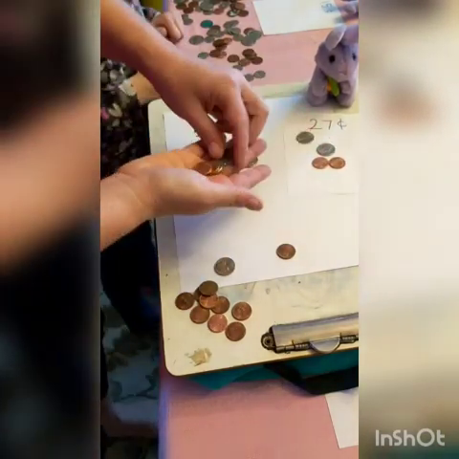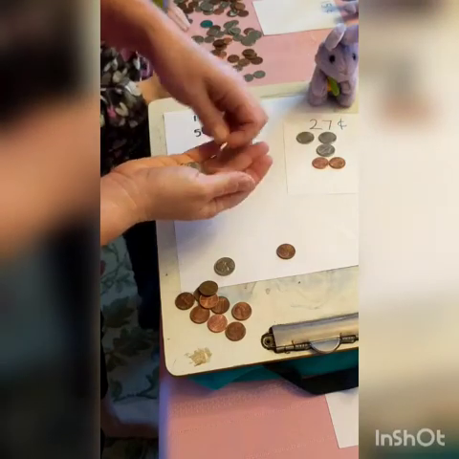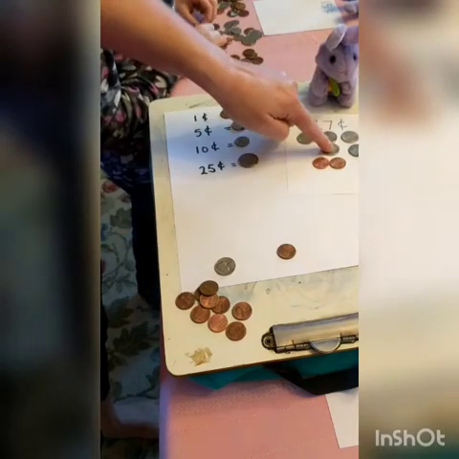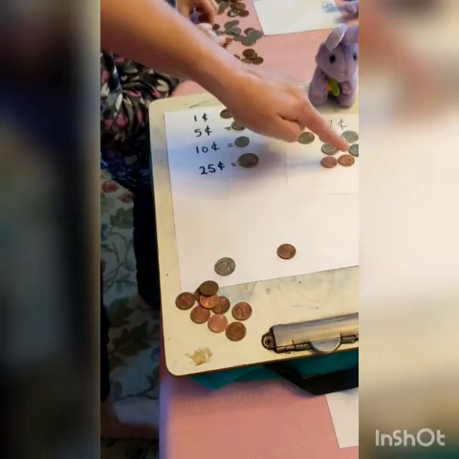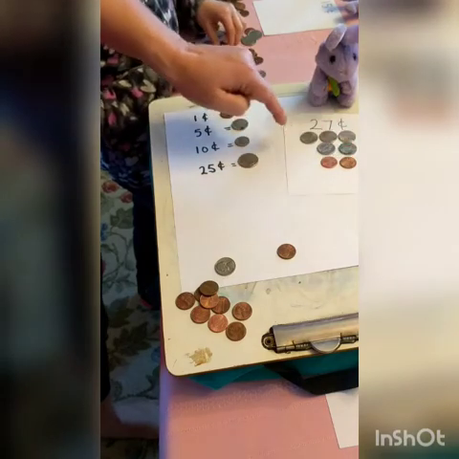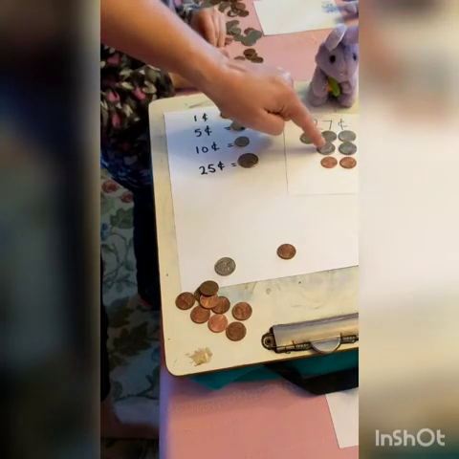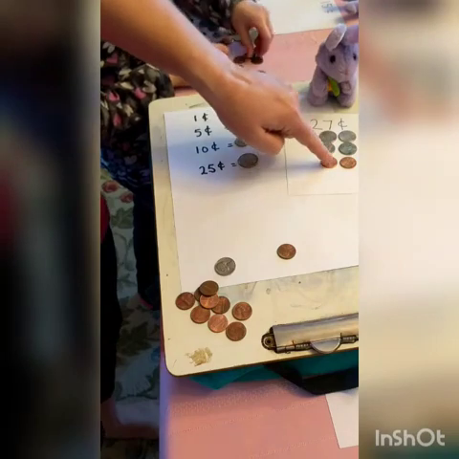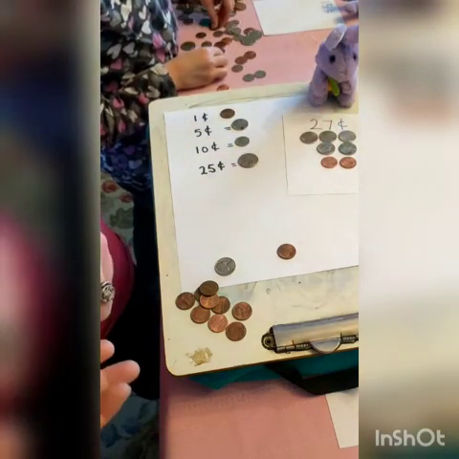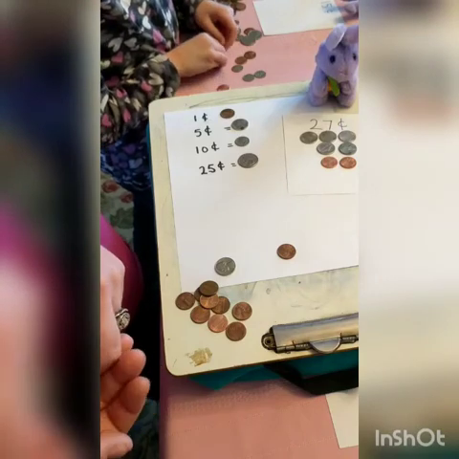So 5, 10, 15, 20, 25, 26, 27. So that was skip counting by 5s. 5, 10, 15, 20, 25, and then 26, 27. Good job, friends. Let's buy another bunny.